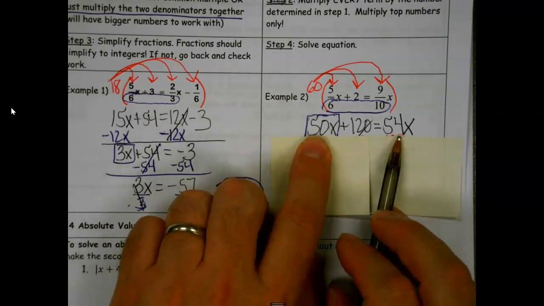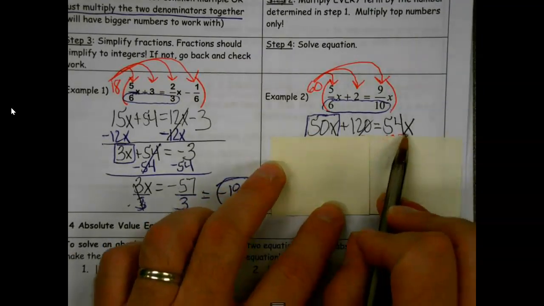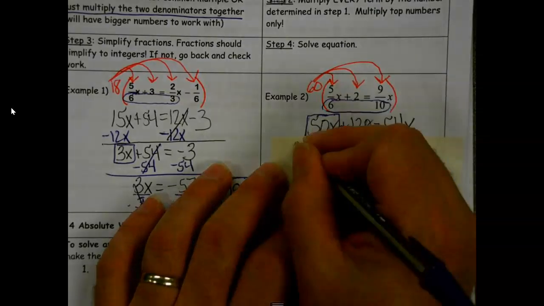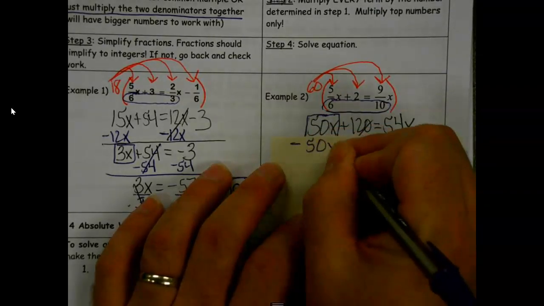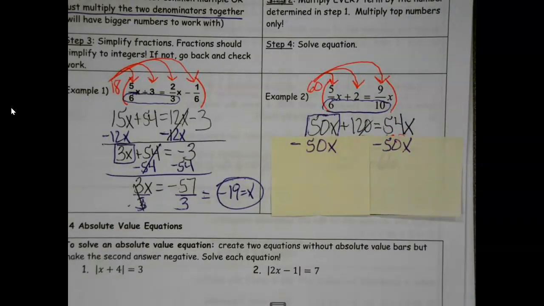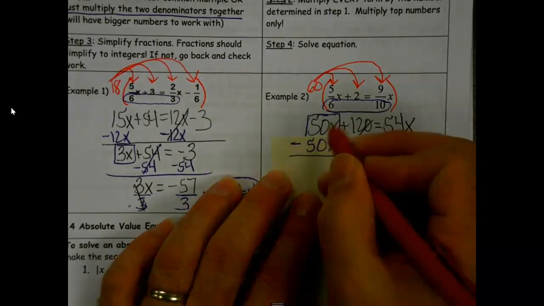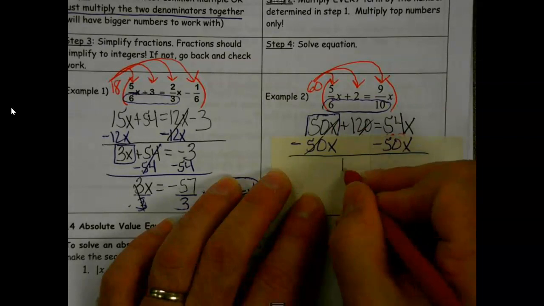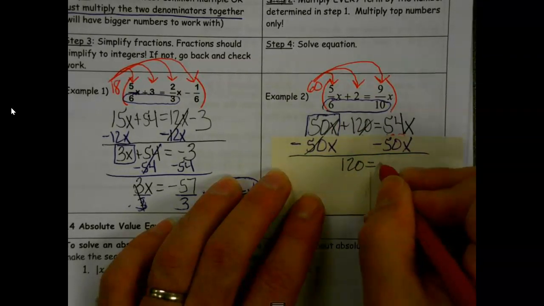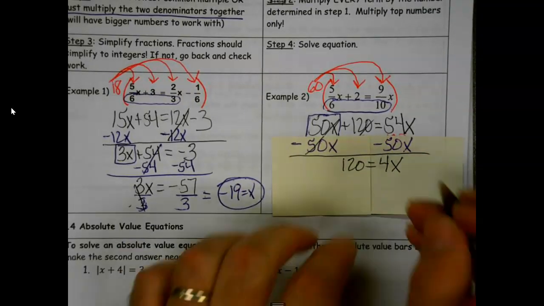We have x's on both sides. Since this side only has x's, it would be easier to get all my x's to the right. If I moved them to the left, it would be okay, but I still have a 0 there. All right, let's try this again. Okay, much better, much better.